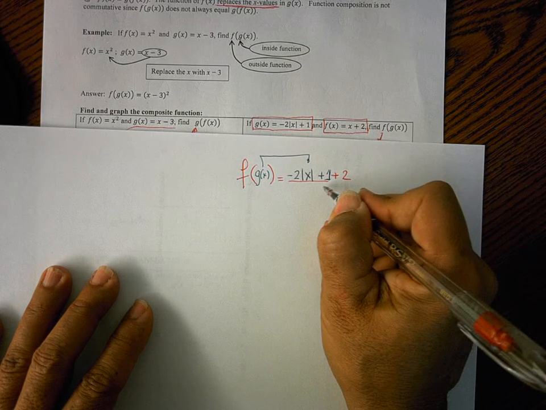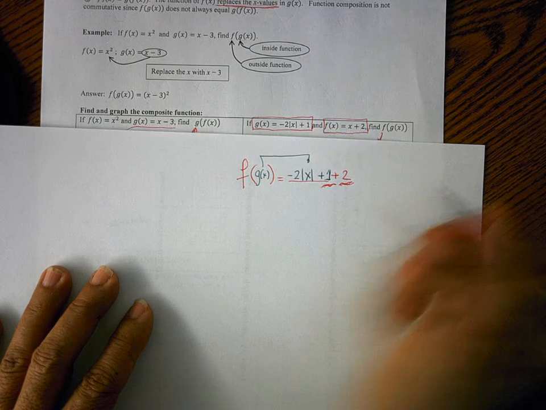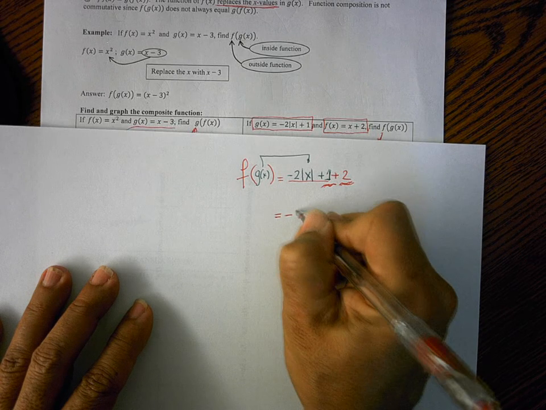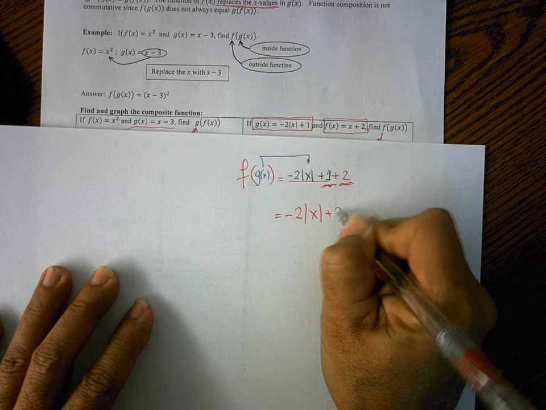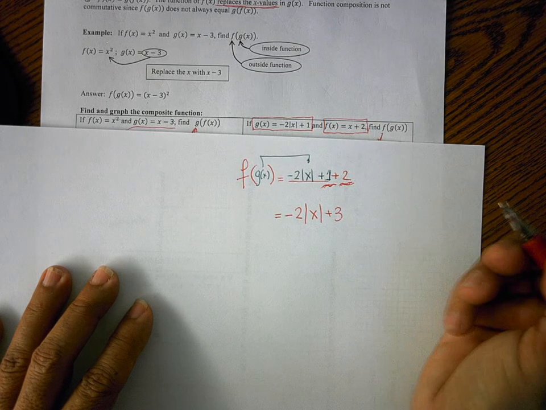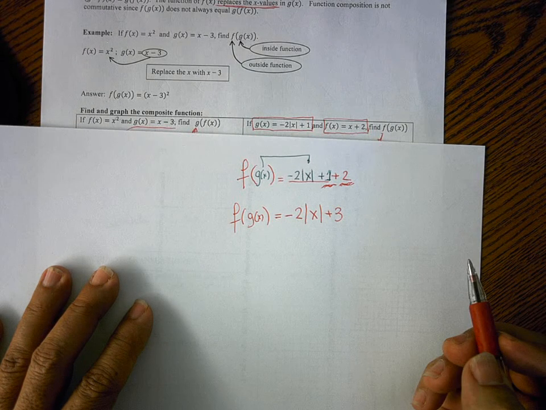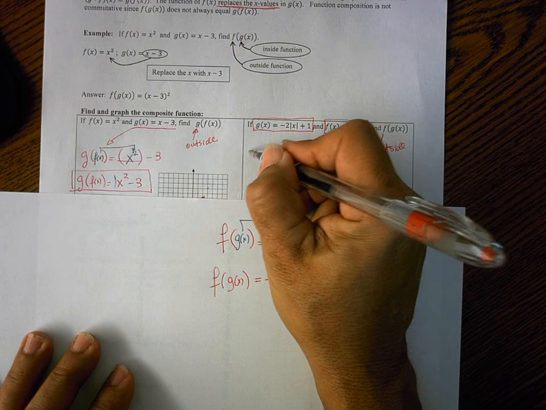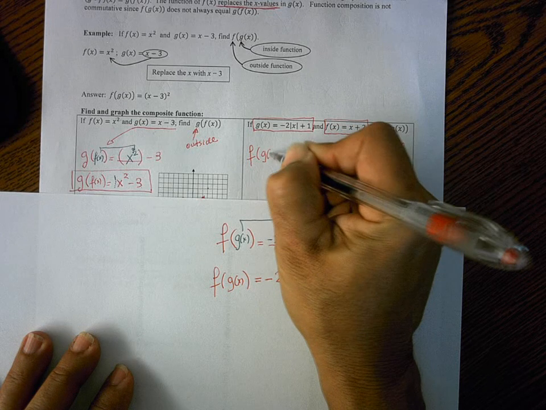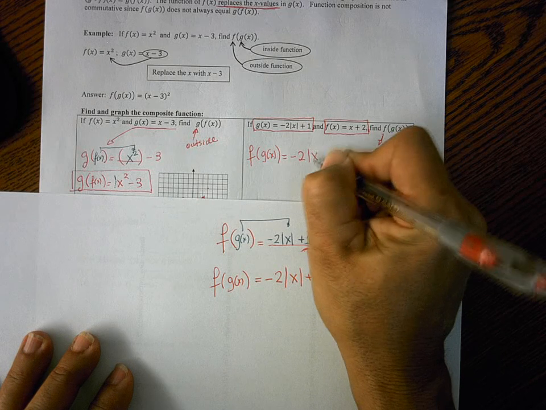Remember I said we simplify sometimes. I have a plus 1 plus a 2. We can definitely do that operation, and it becomes negative 2 absolute value of x, 1 plus 2 makes it 3, equals 3. So that is the new composite function, f of g of x equals negative 2 absolute value of x plus a 3. So let's write that down right here. We have f of g of x equals negative 2 absolute value of x plus a 3. And here's my work to show how we got it.